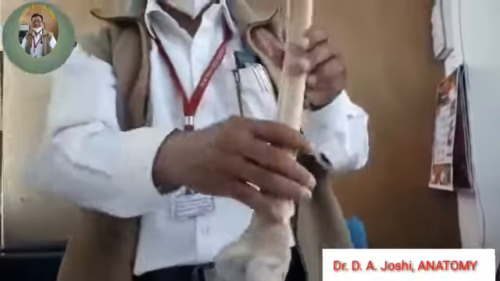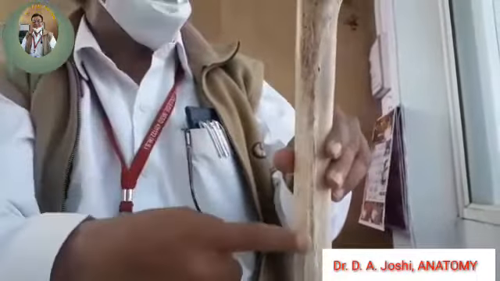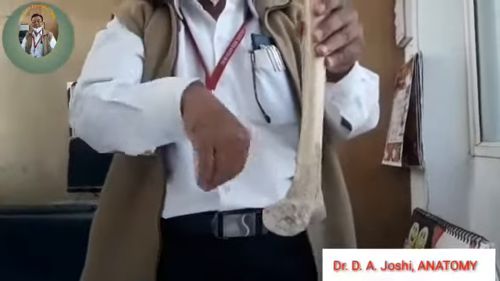So we can say the third point is the linea aspera, which is the posterior border, the thickest border in the femur, so it is always present posteriorly. So directly, the linea aspera is present on the posterior side, the head lies medially, and both the condyles are directed downward and backward. The shaft is convex anteriorly, so we can identify whether it is a left-sided or right-sided bone. This is called side determination. This is about the side determination of the femur.